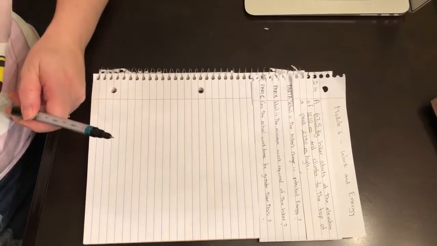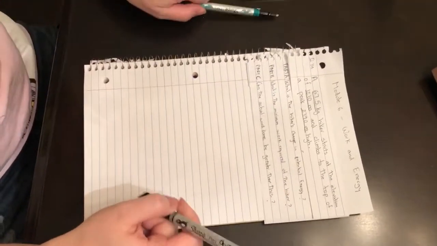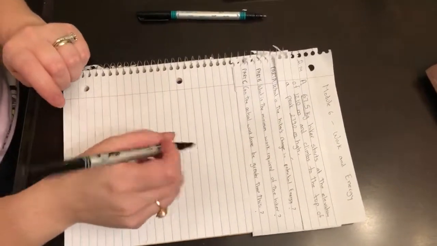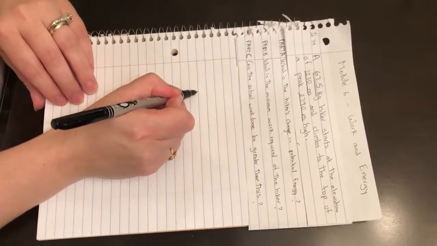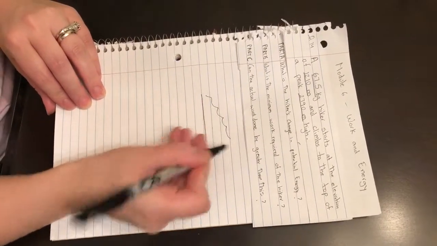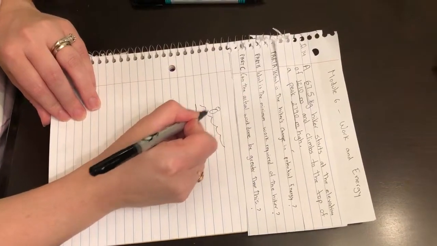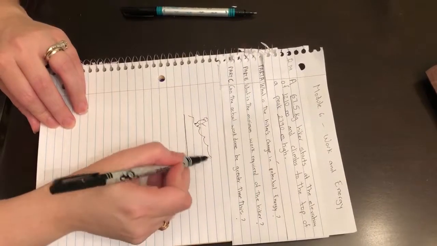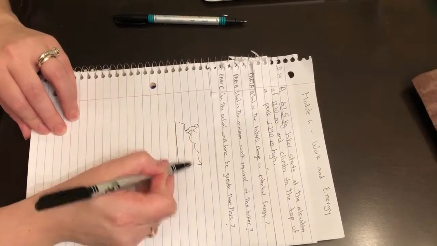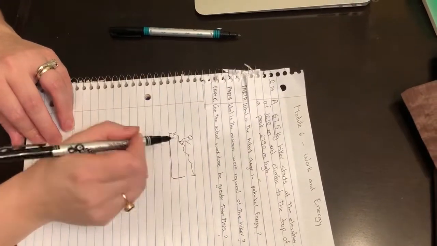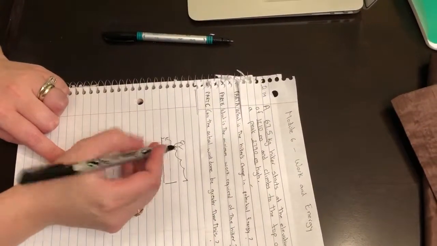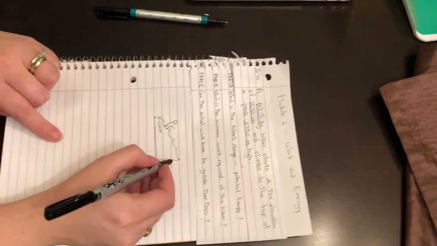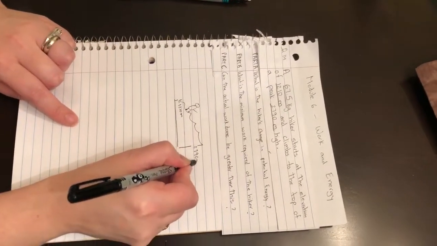In part A, we are asked what is the hiker's change in potential energy. So what we need to think about is the potential energy at the peak, so let me draw this so we can have an idea. Here's our hiker. We need to think of the potential energy at the peak and the potential energy at the initial point. We are given those two values: 1210 meters when he starts, and he ends at 2790 meters high.